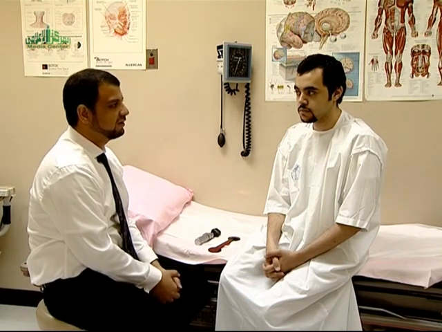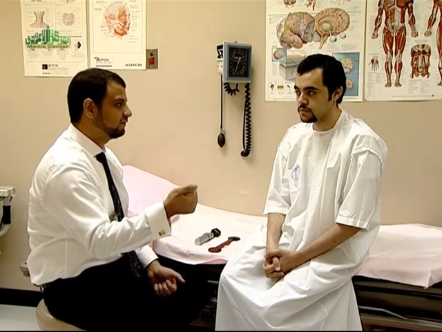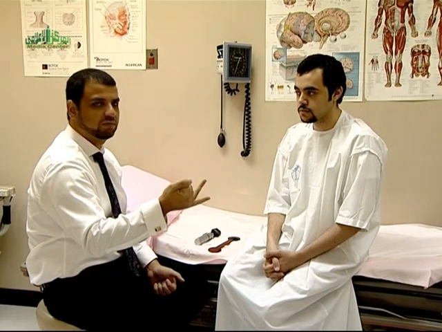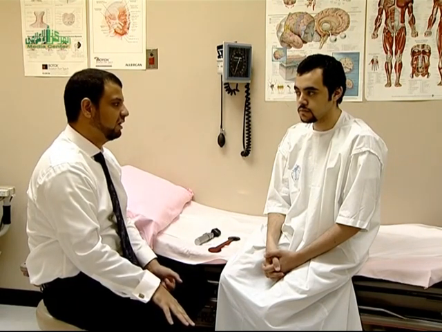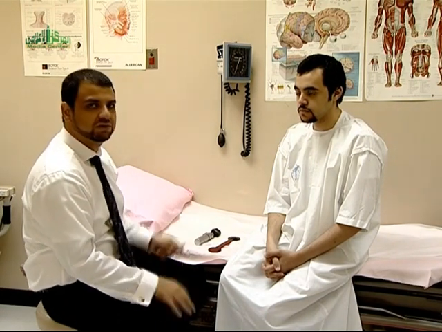So moving on, we've done 1, 2, 3, 4, 5, 6. Moving on to cranial nerve number 7, which is the facial nerve. The bulk of the function of which is mainly motor.